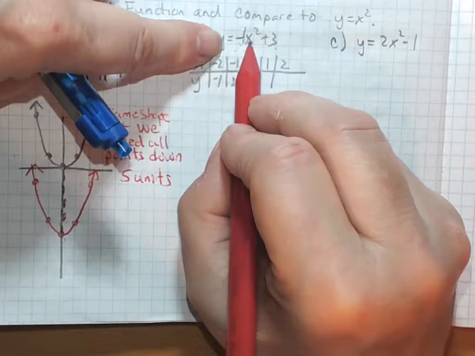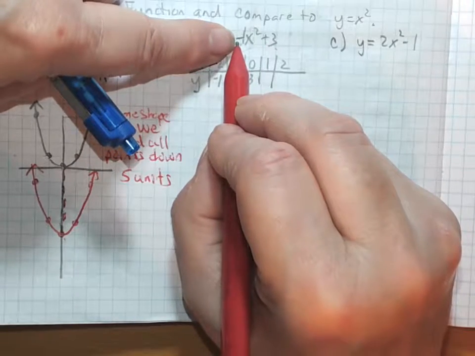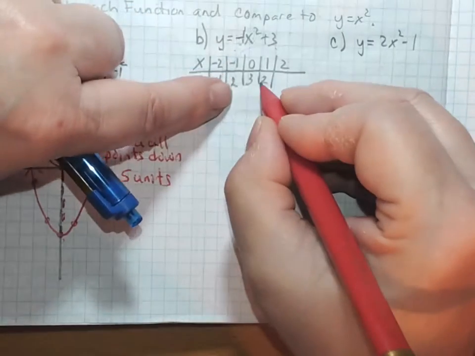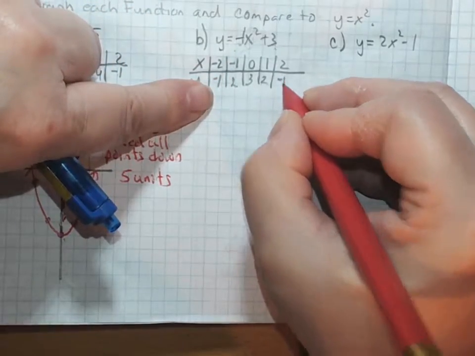Okay, plug in 1. Square it. That's 1. Multiply by negative 1 is negative 1. Add 3 is 2. Do you see what's happening? Balance, right? So negative 1.